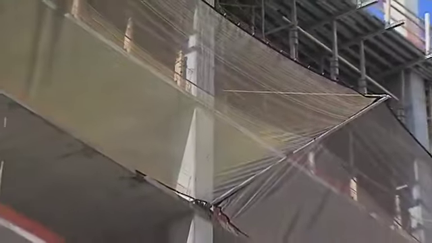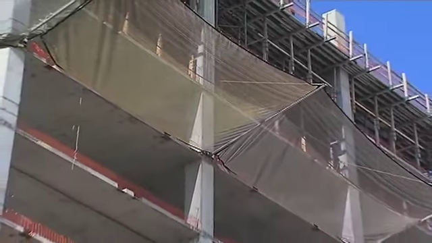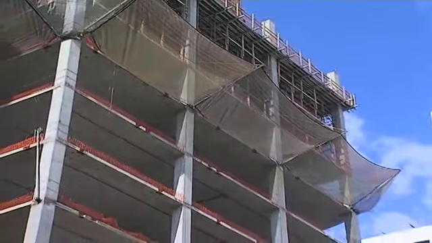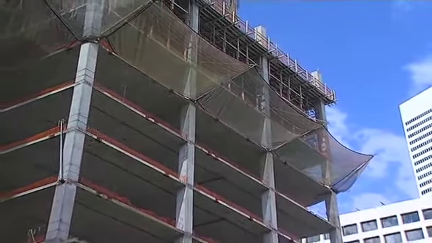Safety net systems are to be installed as close as practical under the walking working surface and never more than 30 feet below such levels. Maximum size of each net mesh opening must not be longer than 6 inches on any side. Nets must have a border rope for webbing with a minimum breaking strength of 5,000 pounds.